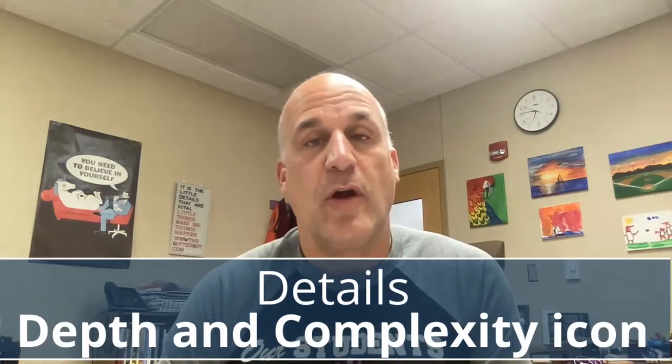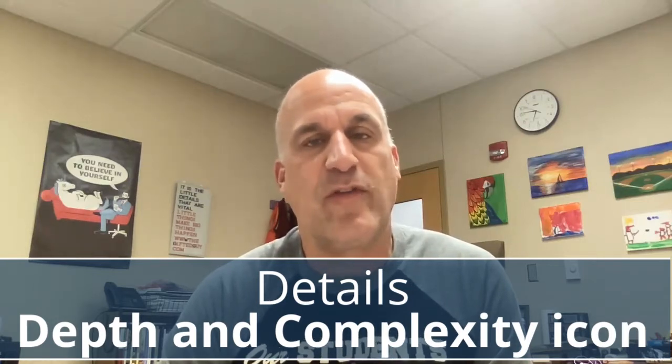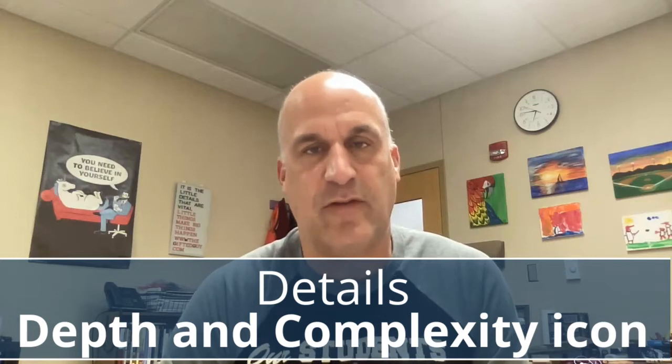Today, we're going to be continuing our exploration of the depth and complexity icons, and we're going to be focusing specifically on details. So, what are details? As teachers, we throw these around all the time. We say add more details, or be more detailed, or it's not detailed enough. But the question is, what are details?